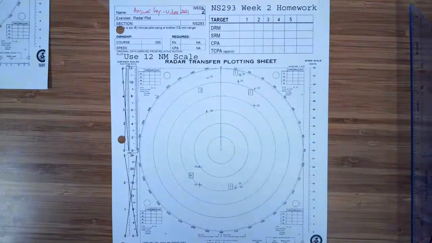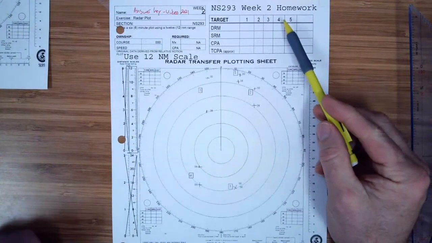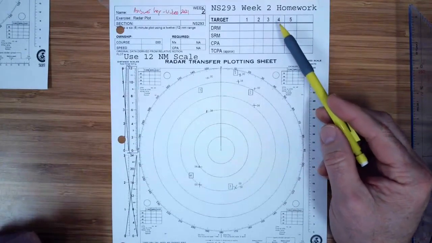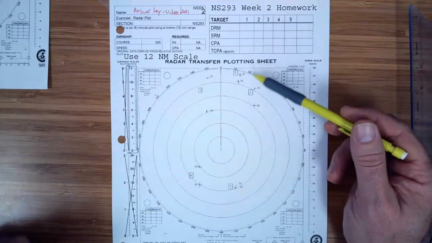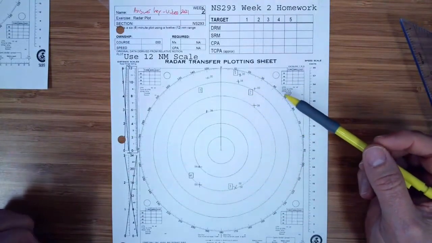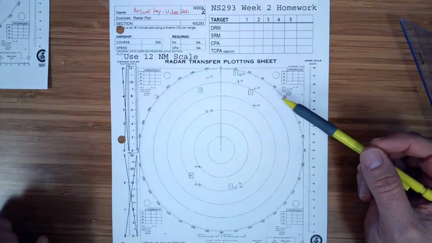Okay, in this video, I'm going to solve the homework that you were given in week 2 that's due at your week 3 lab. Just a couple little things about this. You should do this over the transition week and have it prepared and ready to go when you walk into lab on week 3.